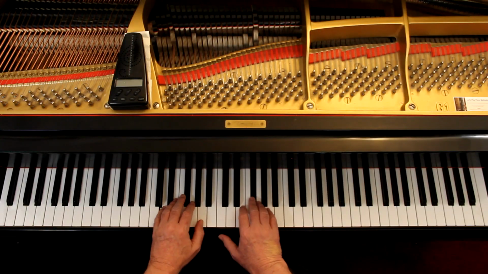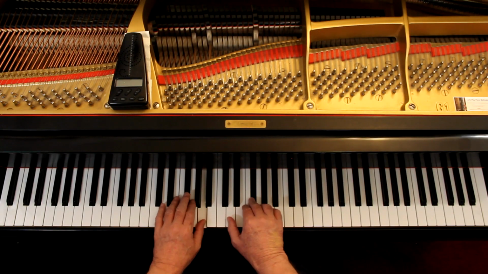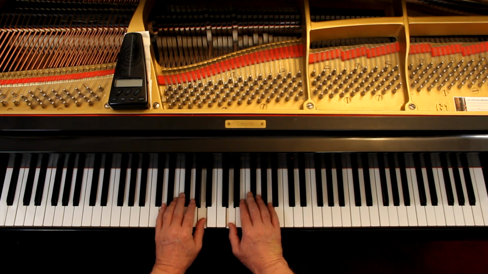Speed, they don't give you any. Well, it's up to you. Go slow if you want. Slow to me. Take it faster if you can play it accurately. Be accurate though, don't go beyond that.